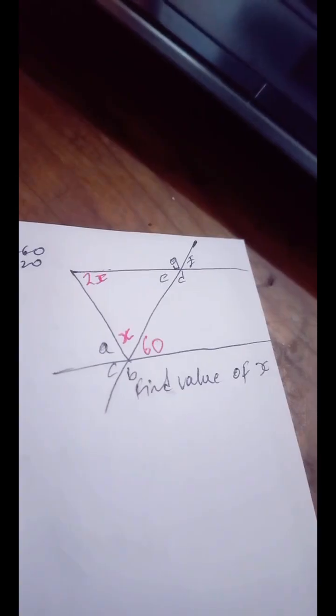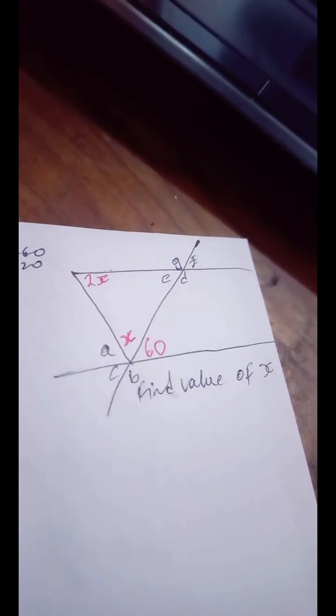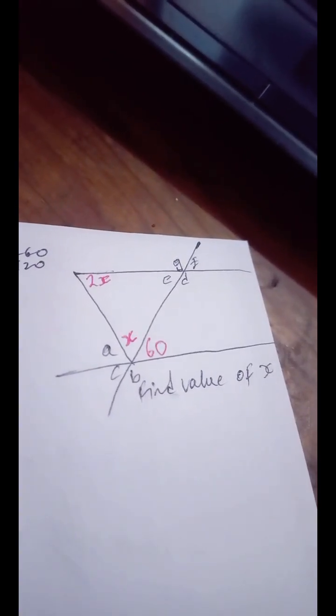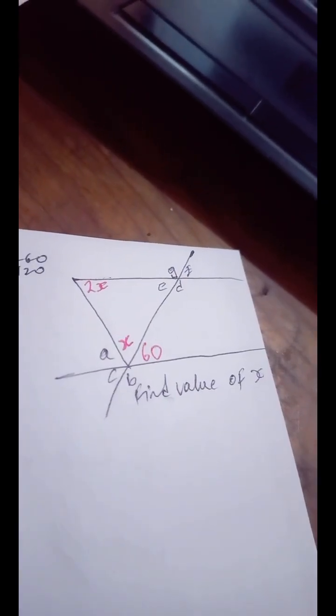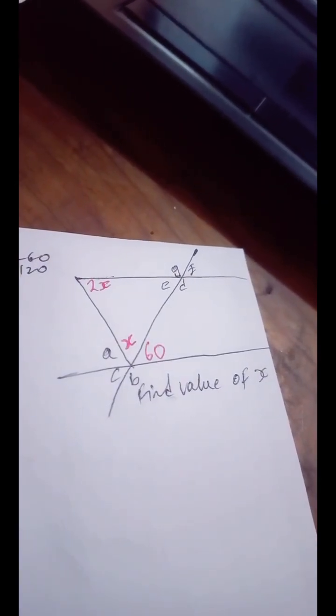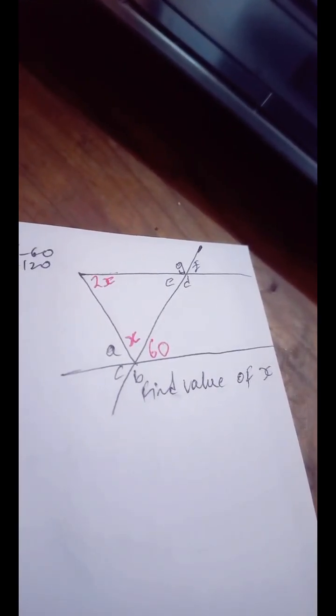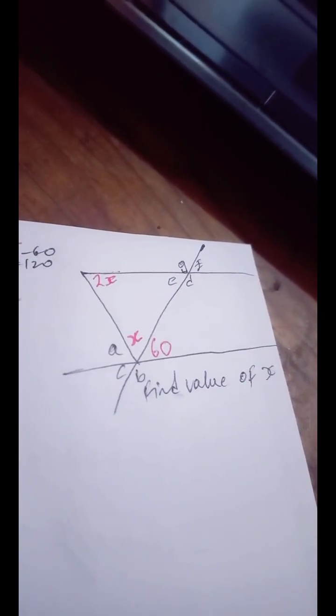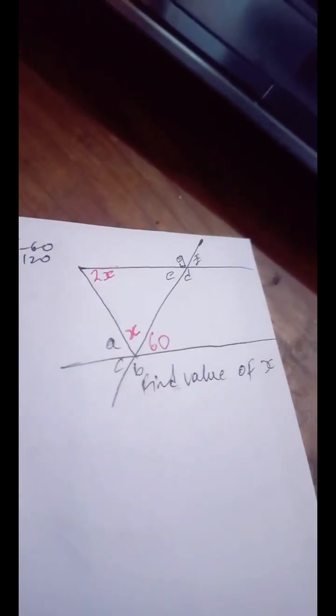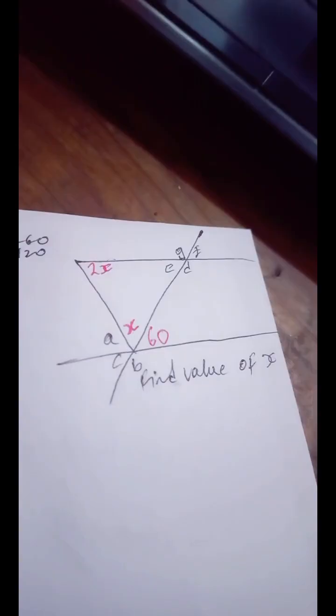x is equal to 20. What is the relationship? How did you get the 20? Please let me know. What was the reason? What was the concept which you used?